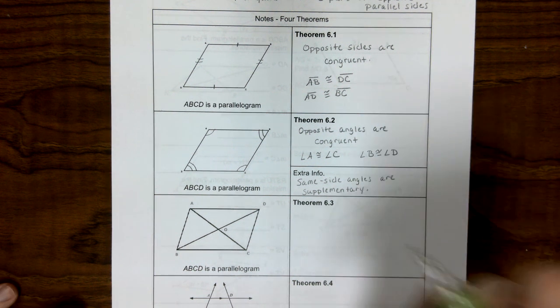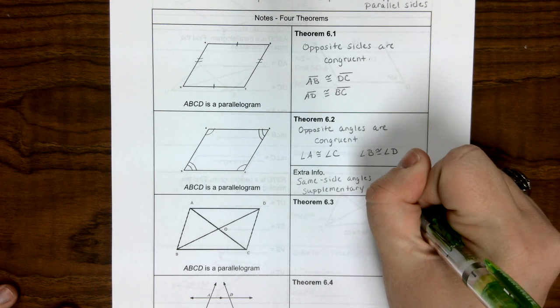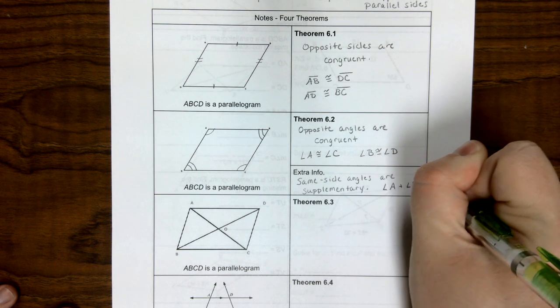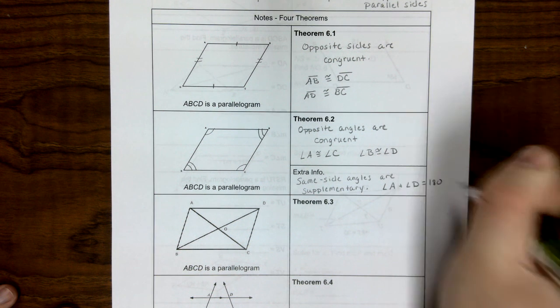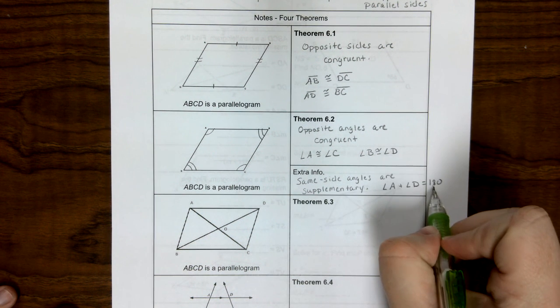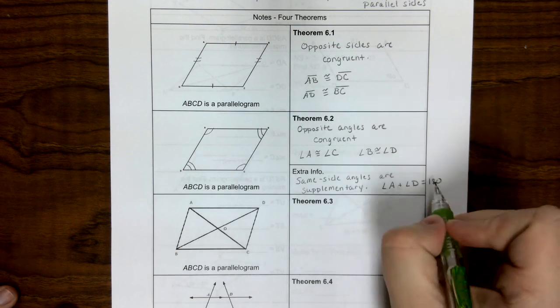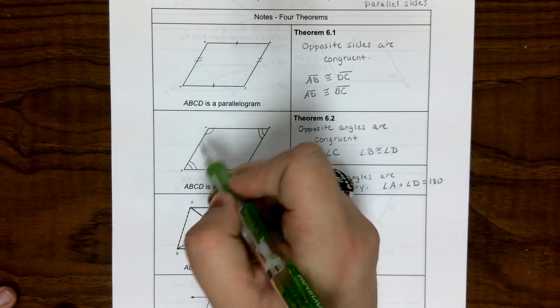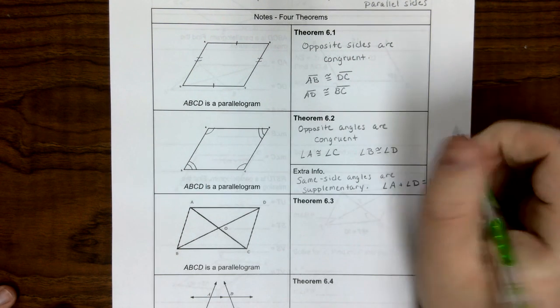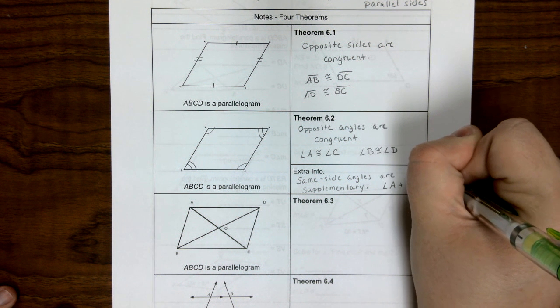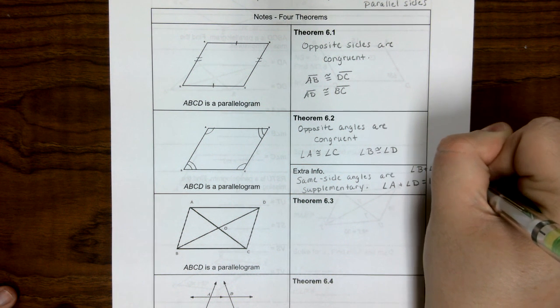So like for one example, we could say that angle A plus angle D equals 180, because remember supplementary means they add up to 180 degrees. So we'll say angle A plus angle D equals 180 because A and D are on the same side. Another example, we could say angle B plus angle C equals 180.